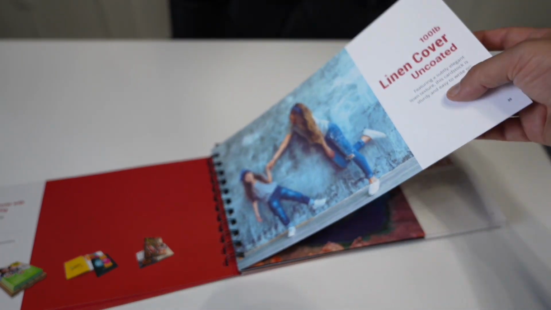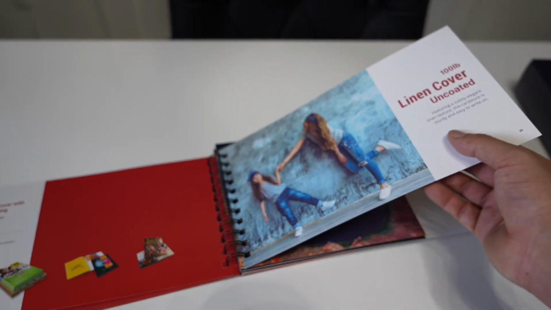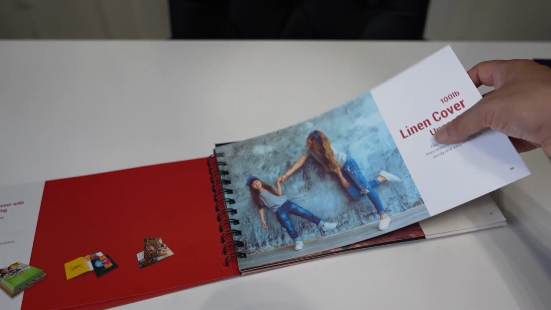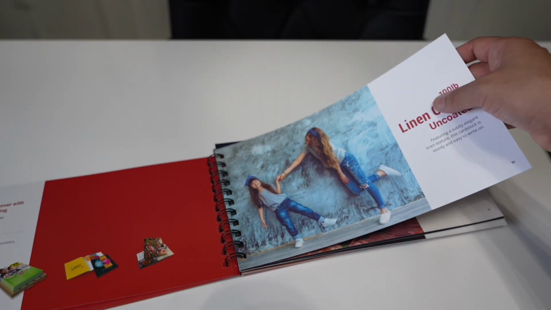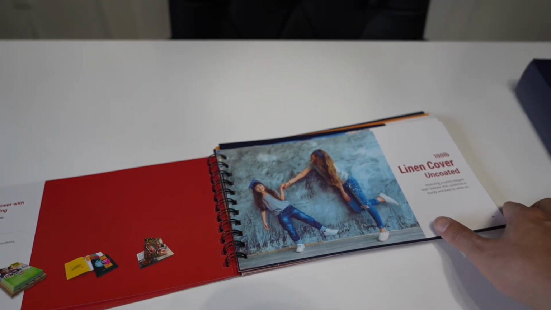So you already know about the linen cover, right? When you touch it, it has that texture, that feeling where it just feels basically like linen, like there's linings going into the paper. Like you can feel the lines inside of it.